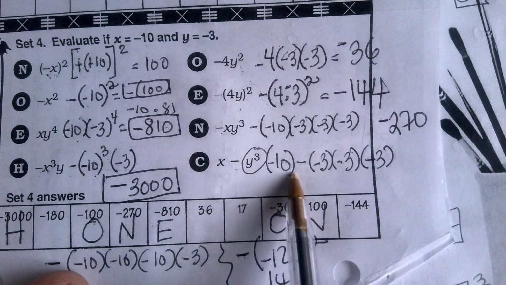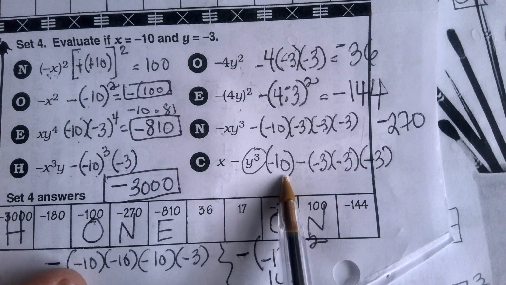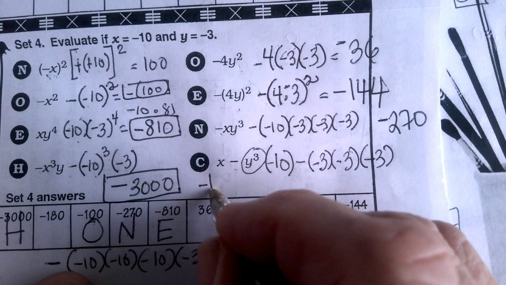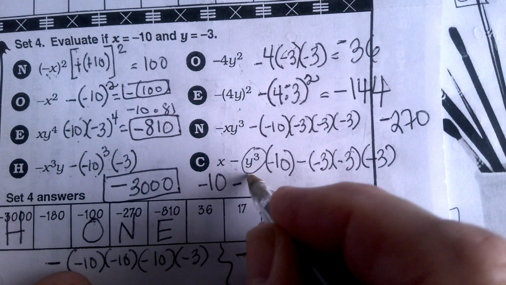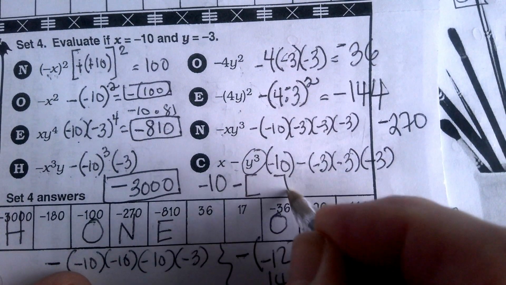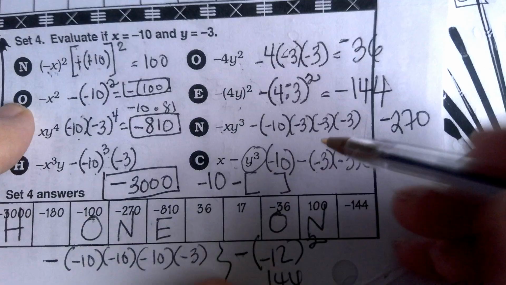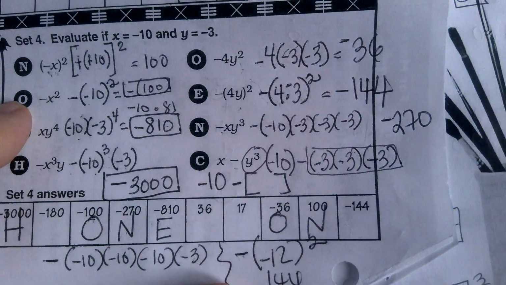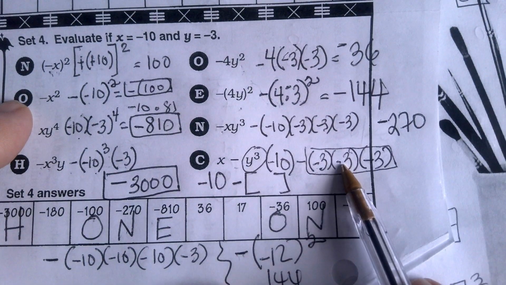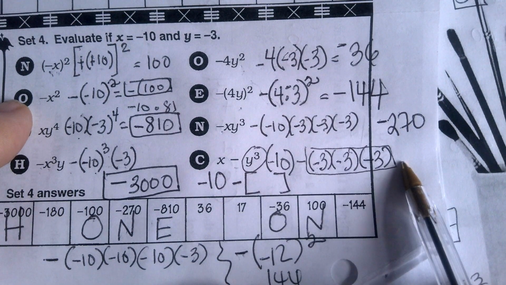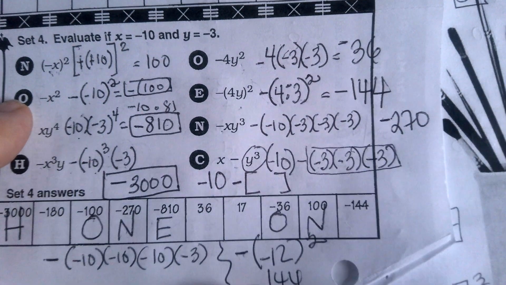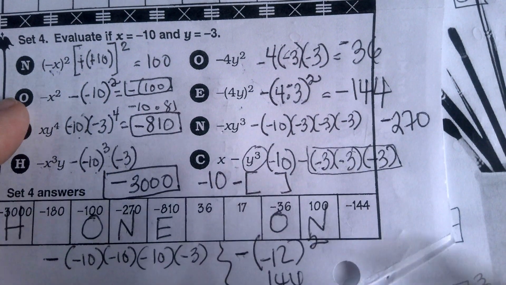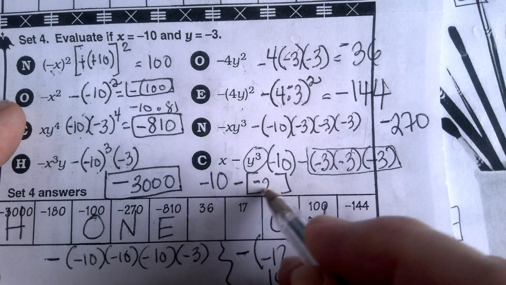So on this one, I'm going to bring down my negative 10. I'm going to put minus. Okay. And then I'm going to get the result of this. What's negative 3 times negative 3 times negative 3? Negative. Very good. It's a negative 27.